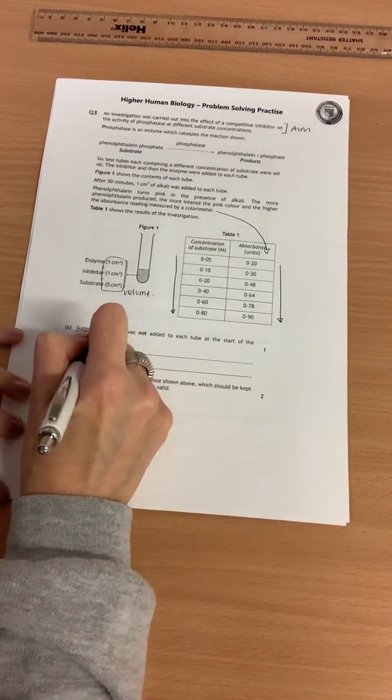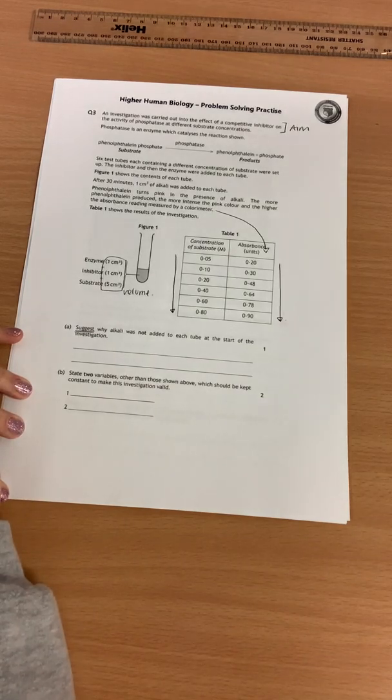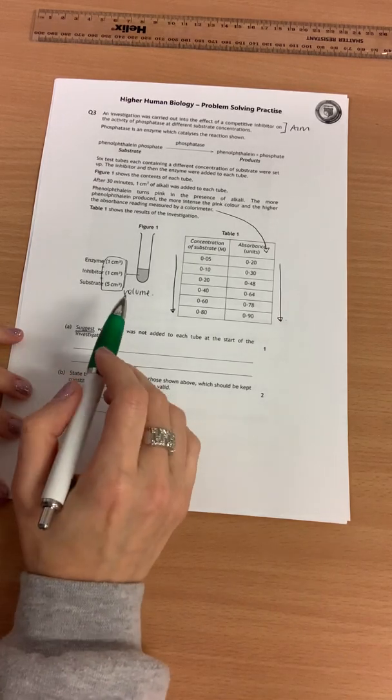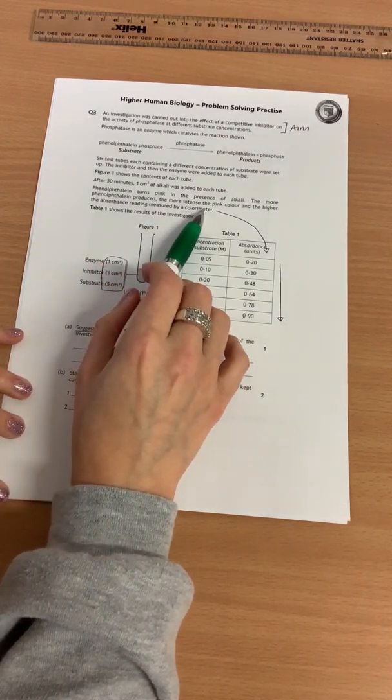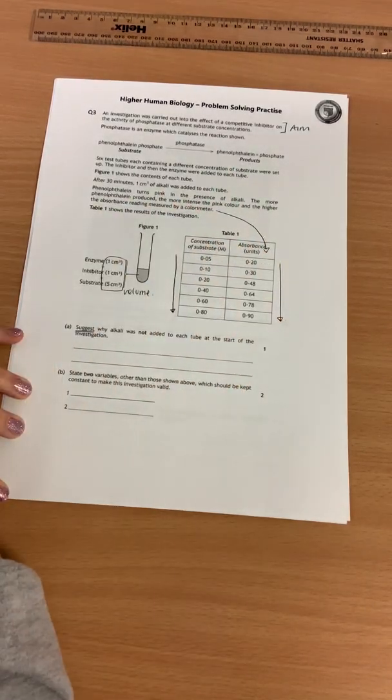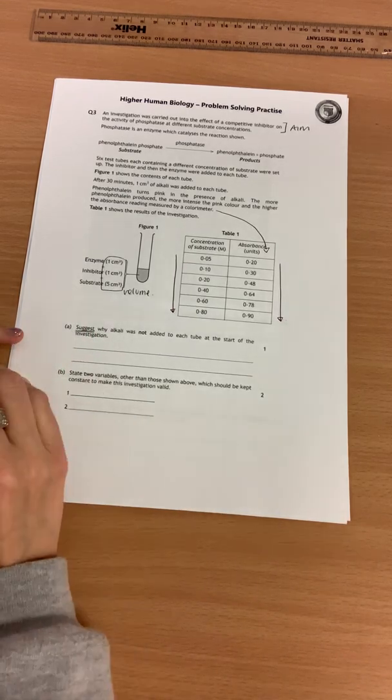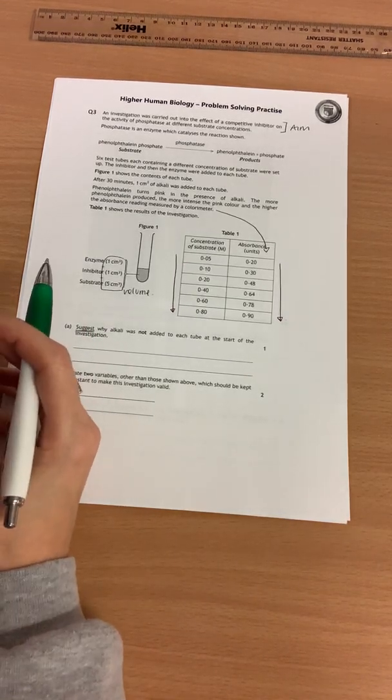So question A: suggest why alkali was not added to each tube at the start of the investigation. The alkali is telling us if the reaction is occurring or not. Are we getting these products? If we added it straight away, it would almost give us false positives.